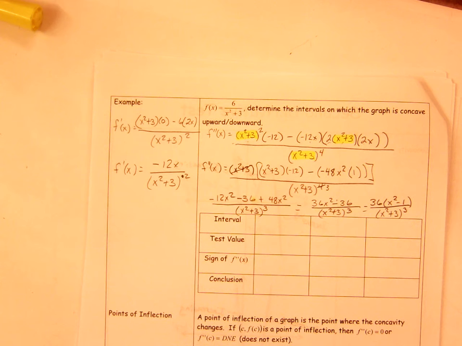I know it's not something you'd probably rather be doing, but I think you will benefit from it. So now what I need to know is when is this thing 0? When does it equal 0, and when does the bottom equal 0 also? When is it undefined? Answer me this first. The bottom is x squared plus 3. When does that equal 0?